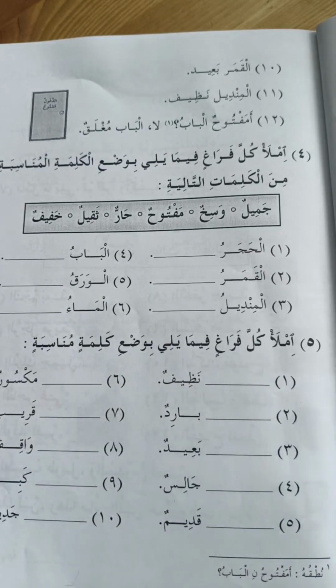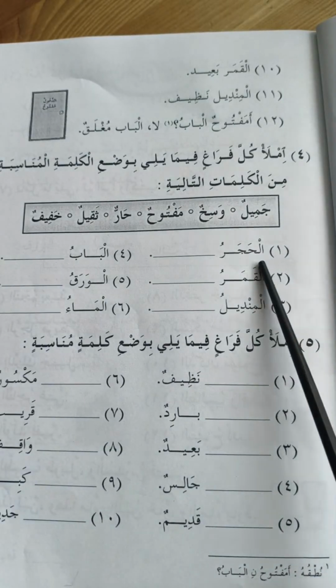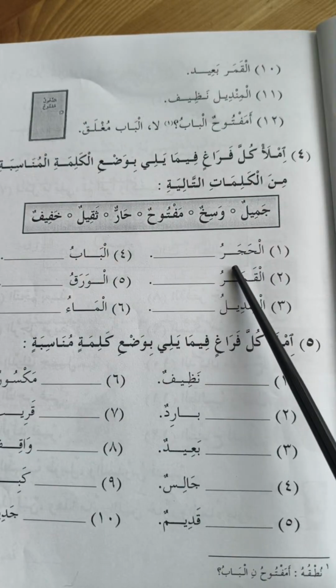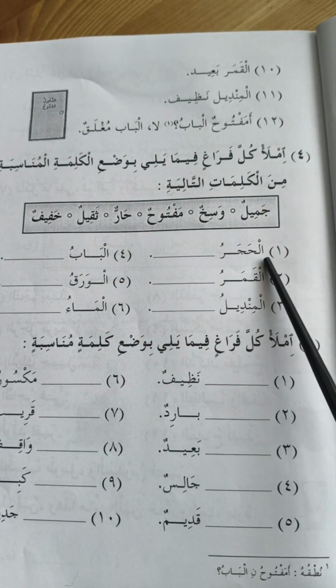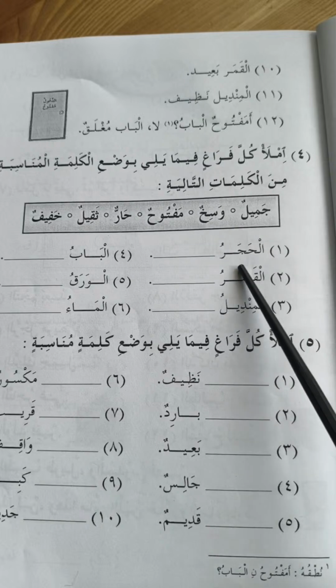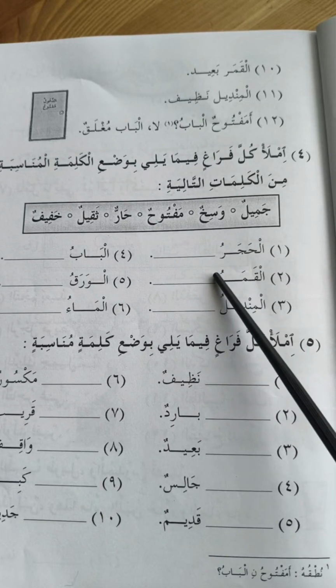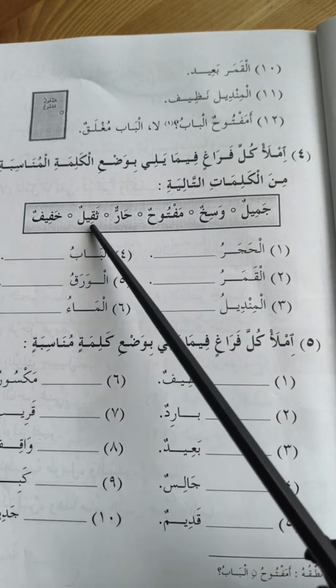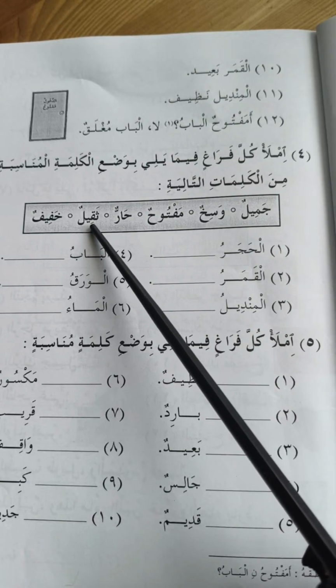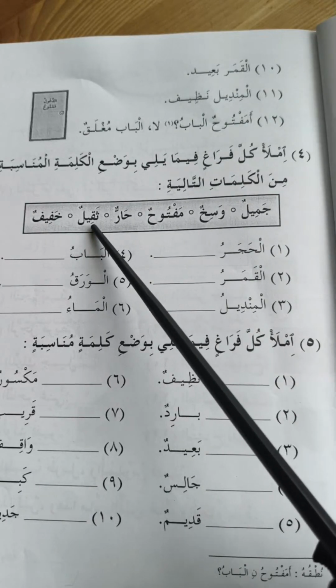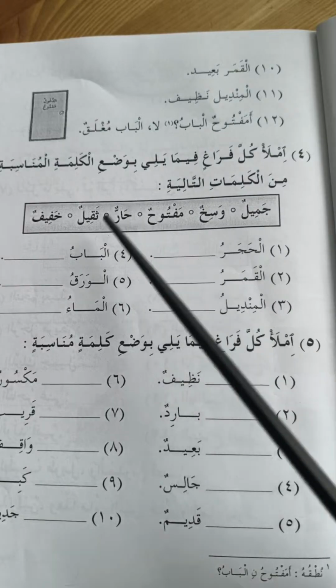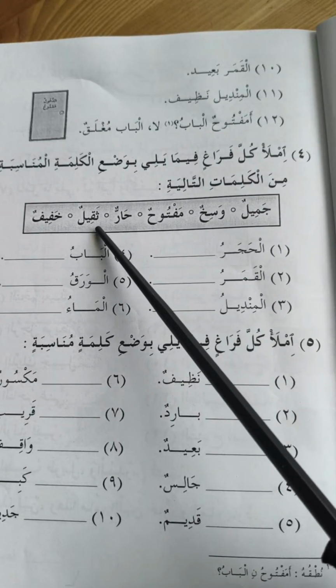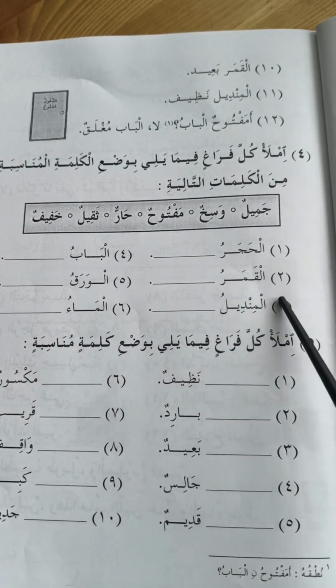And now let's have a look. Number 1, al-hajaru. What is al-hajaru? Rock. Which one is suitable? Light or heavy? Of course, it's heavy, right? So we choose that one. Al-hajaru thaqilun.